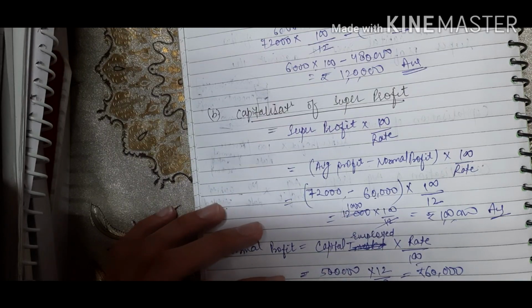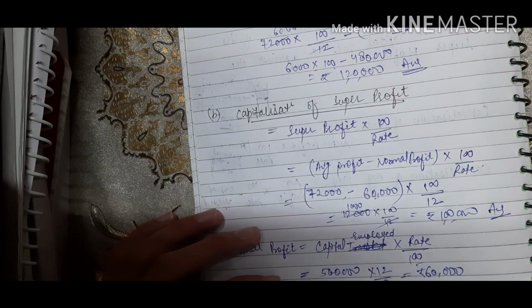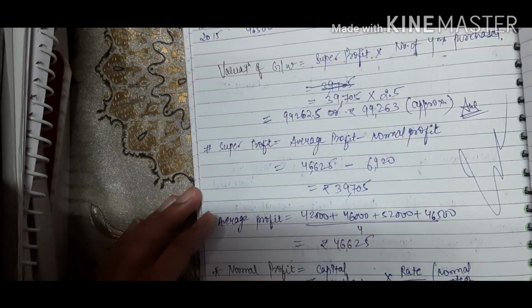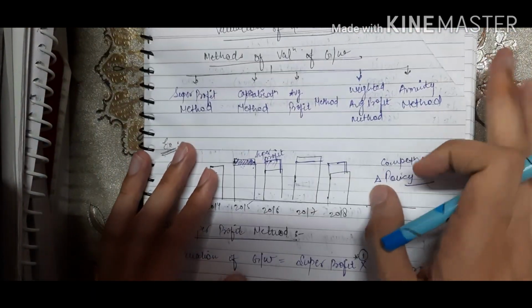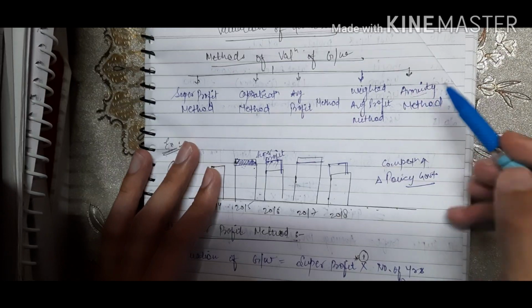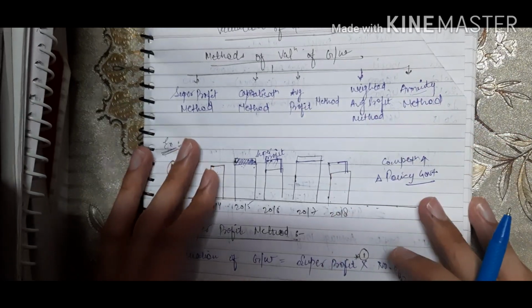Capitalization method is over in this video, and now we are left with 3 more methods, which are average profit method and weighted average profit method and annuity method. So we'll proceed with the other methods in the next video.